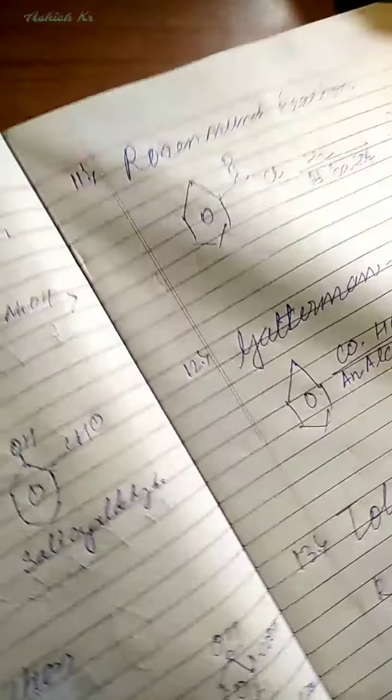Our next test is Fehling's test, reaction number 14. In this test we take alkyl aldehyde, meaning RCHO, and it is reacted with 2 moles of Cu2+ and 5 moles of OH-.